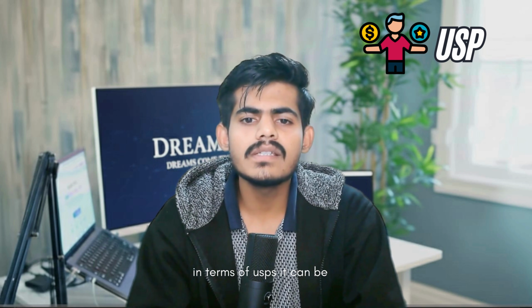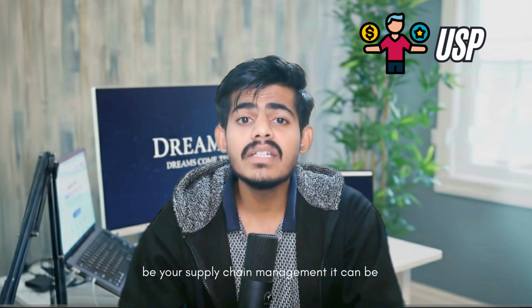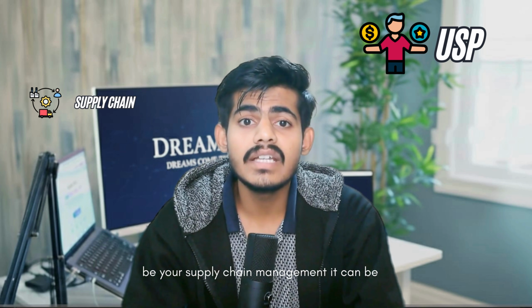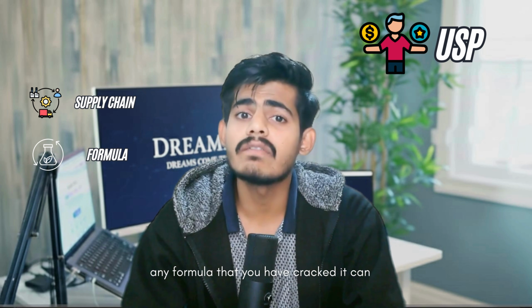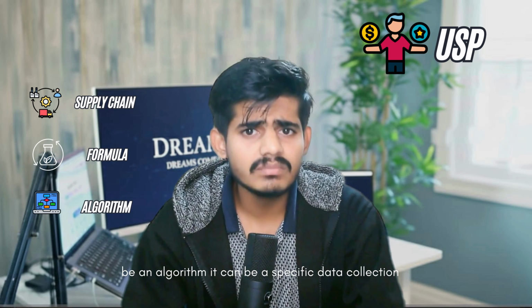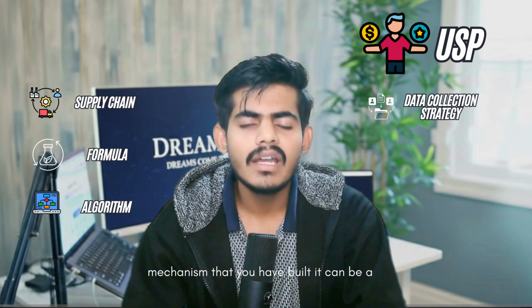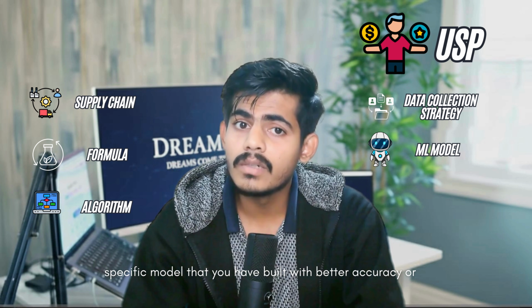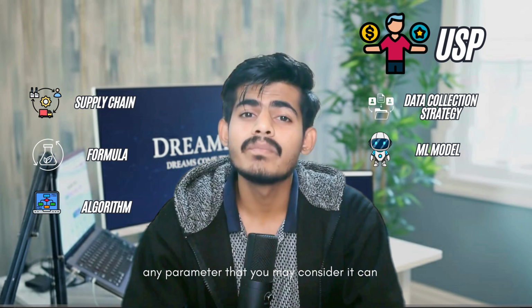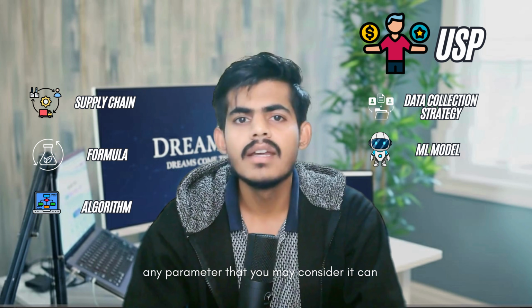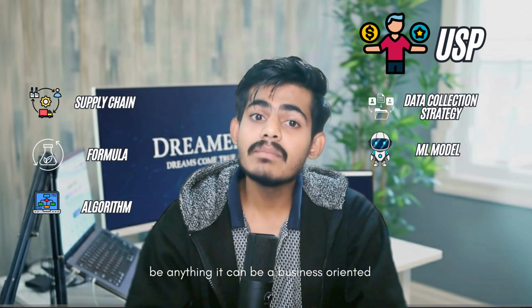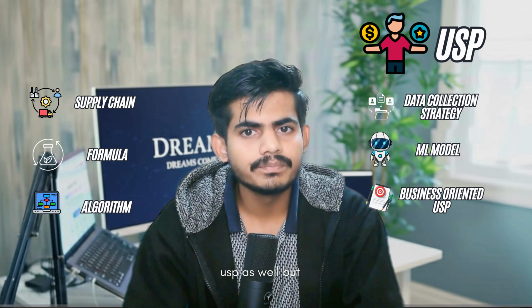Now, in terms of USPs, it can be anything. It can be your supply chain management. It can be any formula that you have cracked. It can be an algorithm. It can be a specific data collection mechanism that you have built. It can be a specific model that you have built with better accuracy or any parameter that you may consider. It can be a business oriented USP as well.